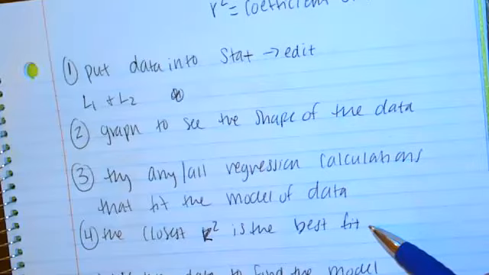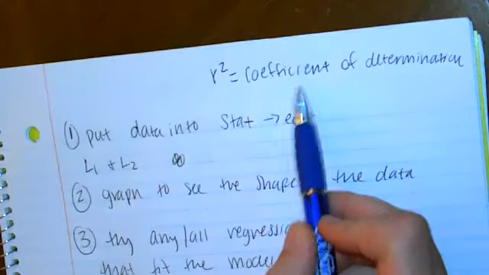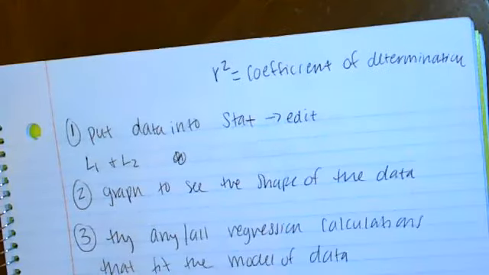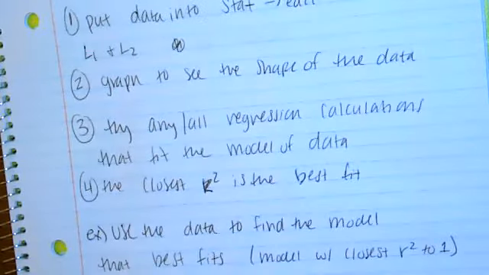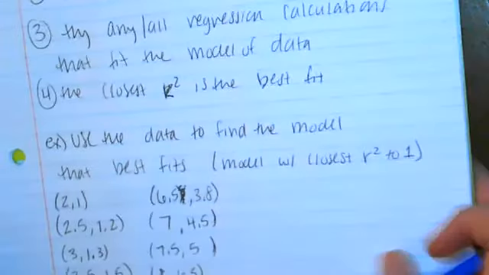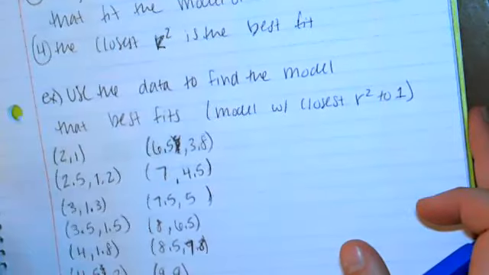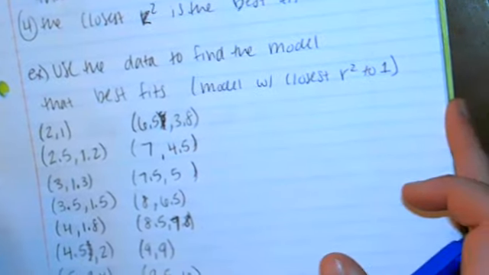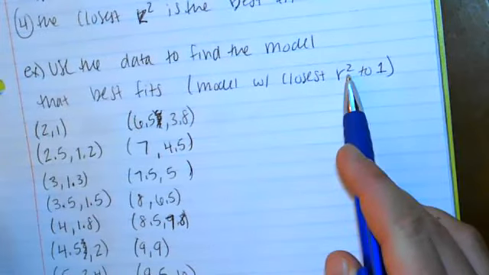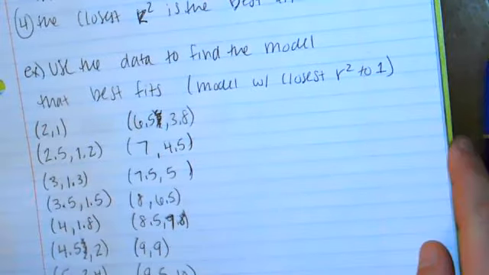We find the best fit by saying what's the closest R squared. R squared is the coefficient of determination. Basically, this is just a thing measured in statistics to say what's the strongest relationship between the model and the data points. So it measures that. The closest you can get to 1 means that's the closest fitting model. Okay, so I'm going to show you how to do this on your calculator, but we are going to use the following data to find the model that best fits. Again, that's going to be the model with the closest R squared to 1, or coefficient of determination.